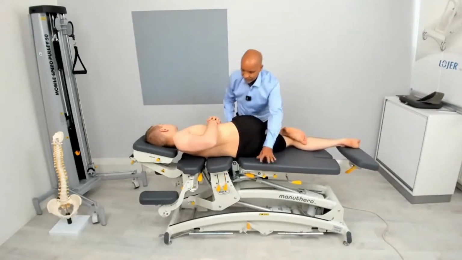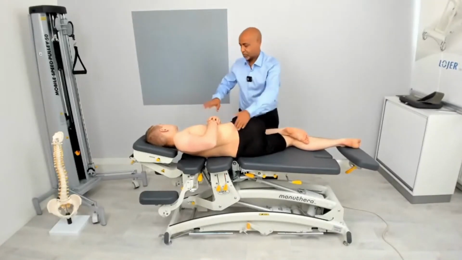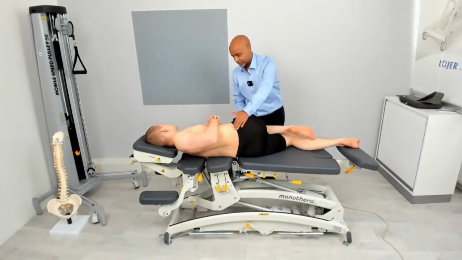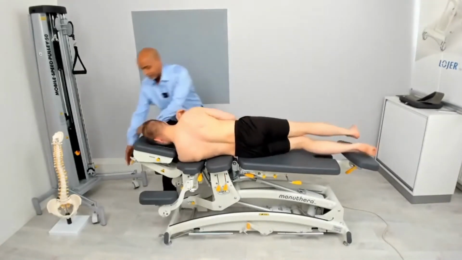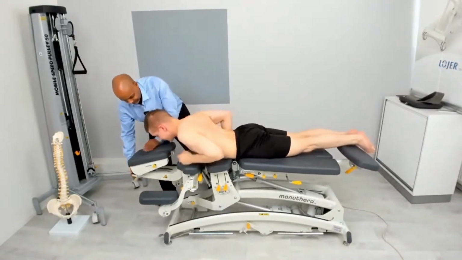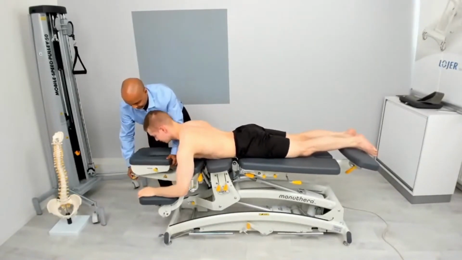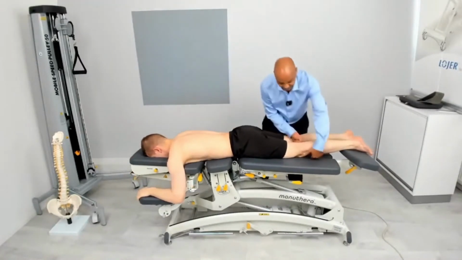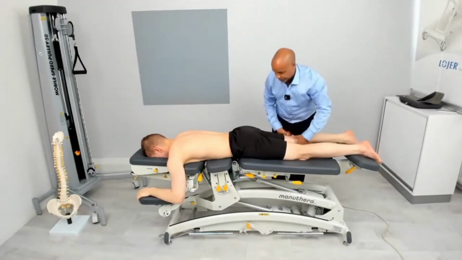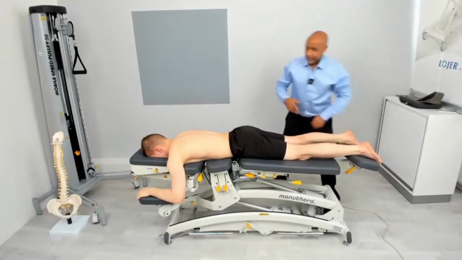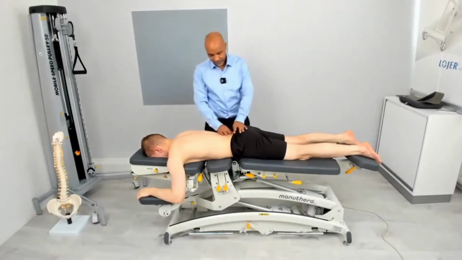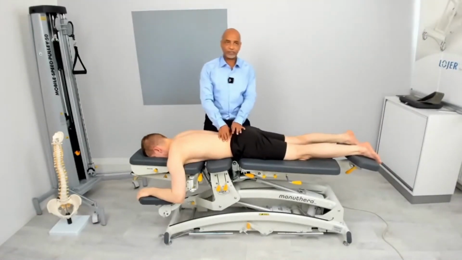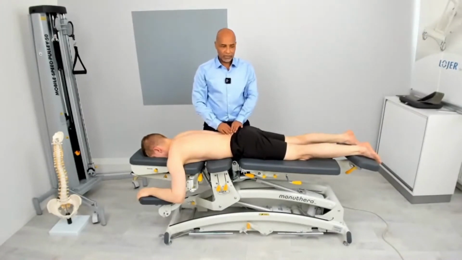Now I will ask the patient to go back to his stomach. Okay, back to the stomach. Let's just make sure again the position is correct. Then from this particular angle, I need to think about what if the patient has arthritis in those facet joints.